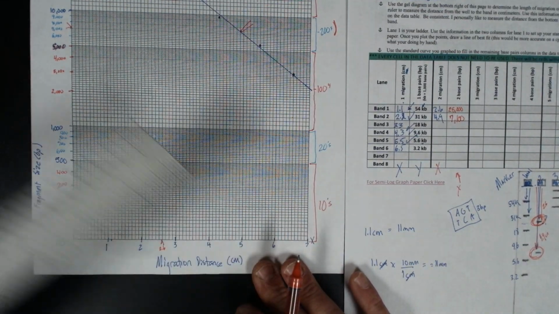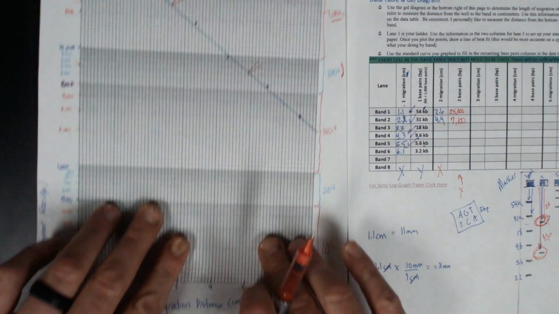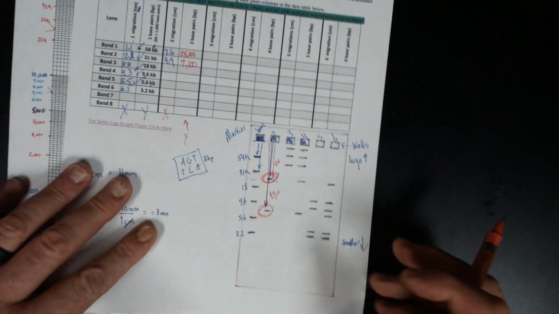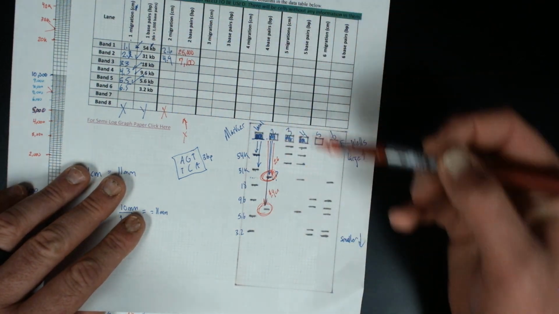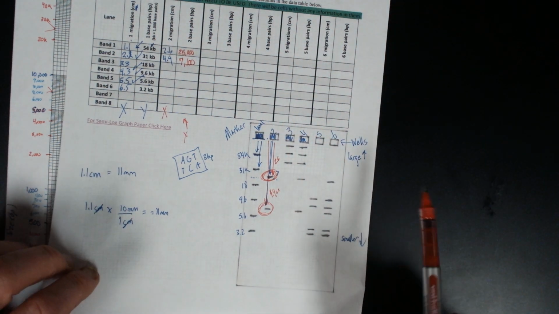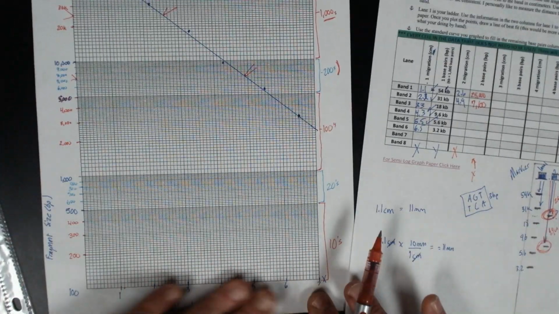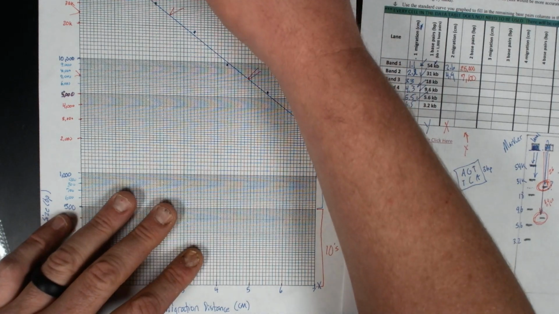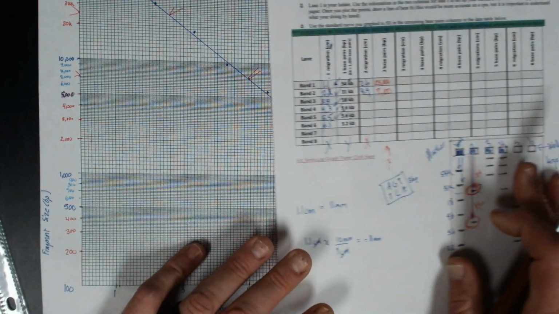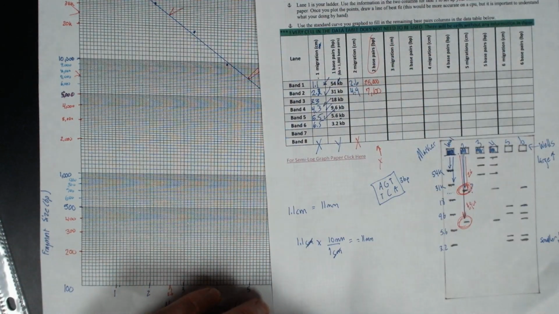All right, so that's it for the series. Remember, part 1 was, we need to look back: what are we looking at here? How do we measure this? How do we find our migration distance? What do all these different things on the gel mean? Part 2 was, how do I set this up? It's X and Y, and how do I read this? Part 3 was graphing and plotting the standard curve and using the standard curve to find our base pairs.